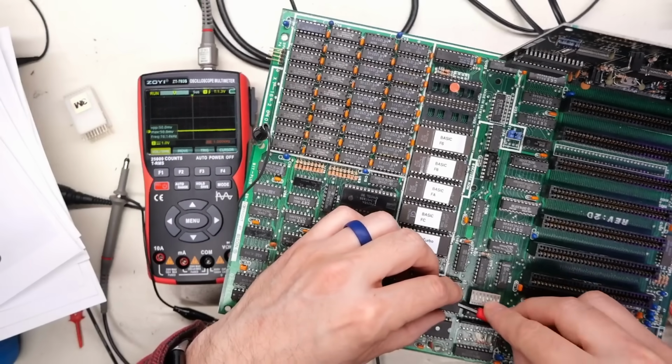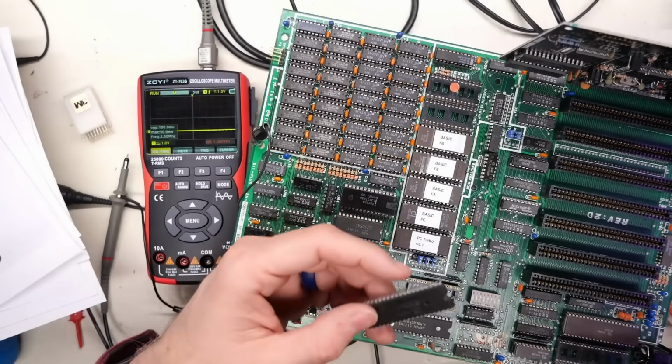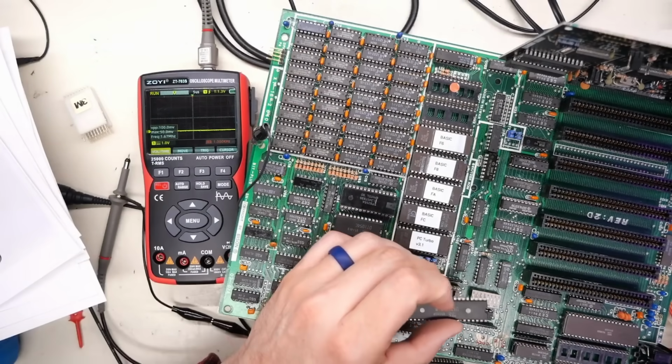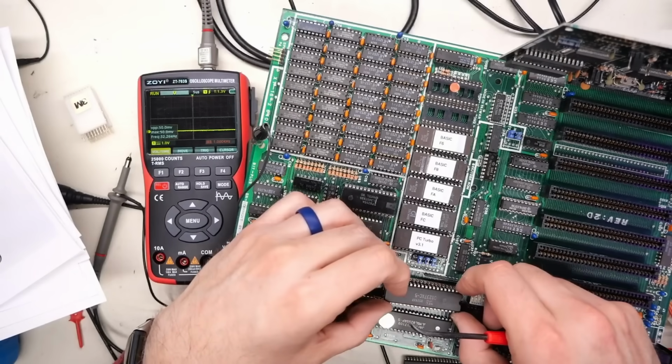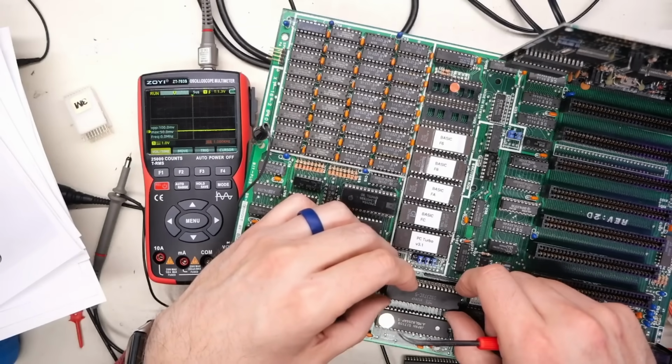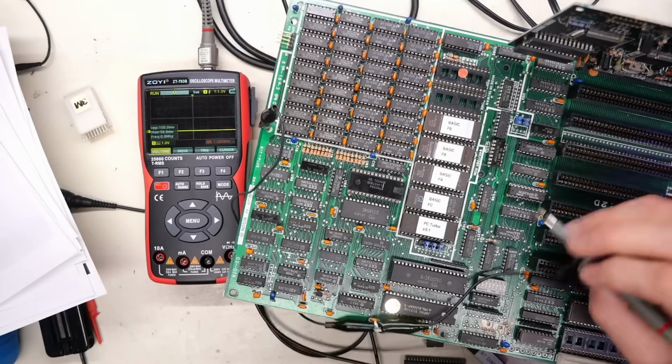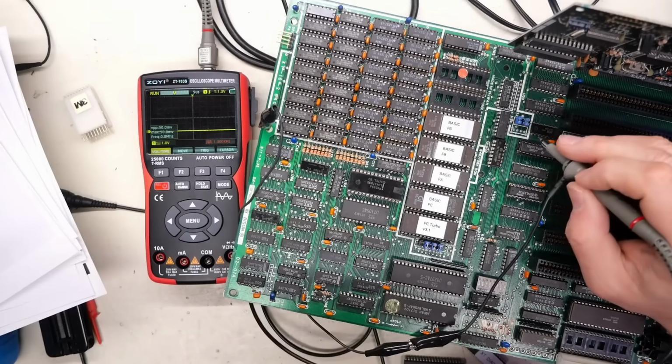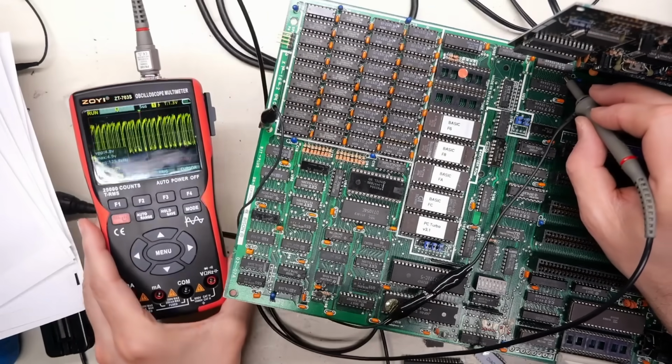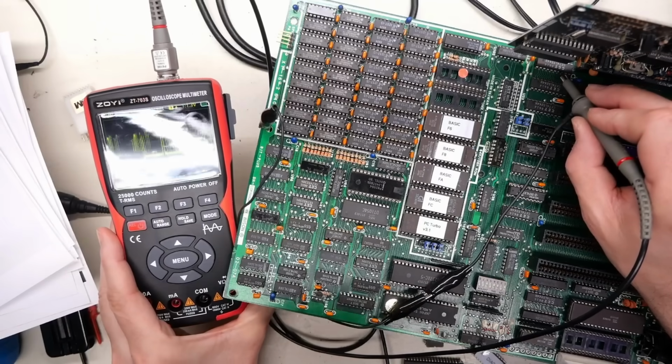Now this already happens to be in a socket, so I can just take that out. And I can take the one from the other machine, and we can just give this a quick test. Let's just see if things look any different here. Let's make sure that's in the right way. It is. Let's see if things look any different.